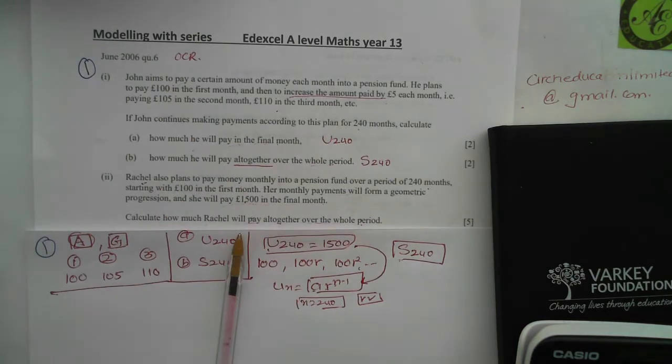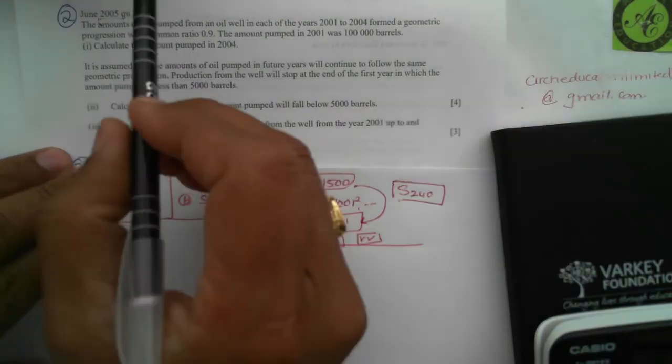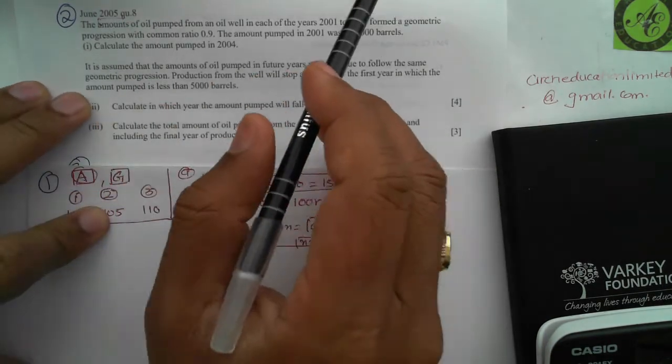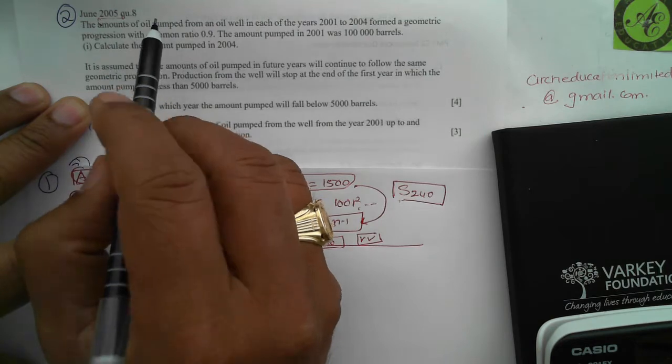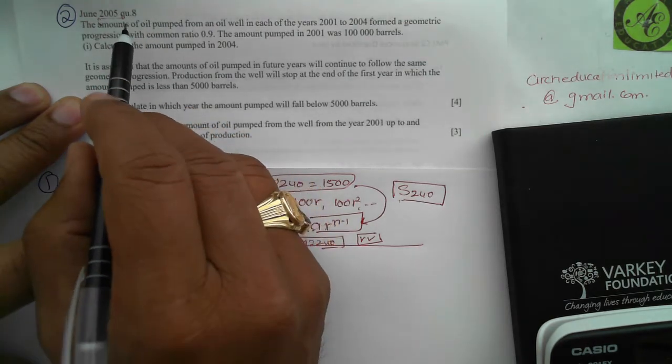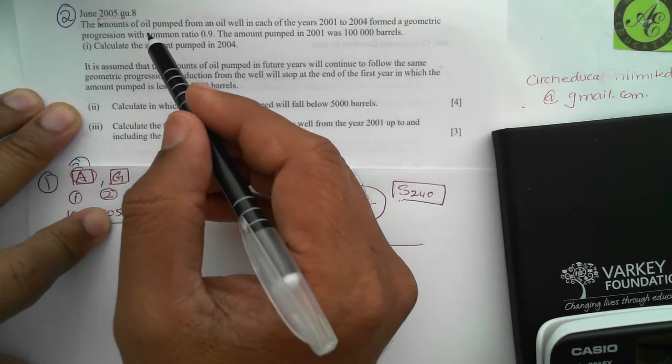All right, guys, we move on to the second question. This is also one I've taken from OCR. There's a reason, guys, I'm mixing these questions up, because Edexcel questions you've got to try yourself, those who are doing Edexcel. Otherwise, we want to see what's happening in the different boards as well. This is June 2005, question 8.